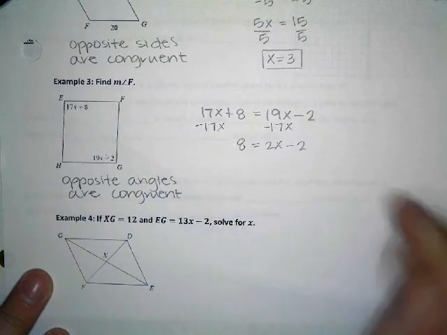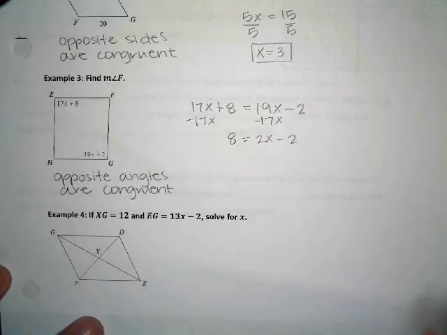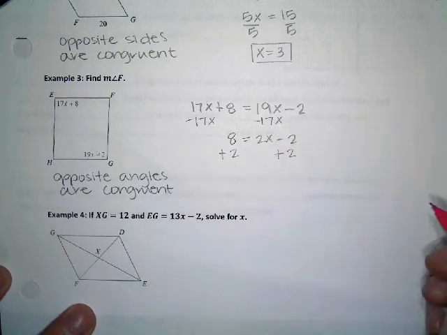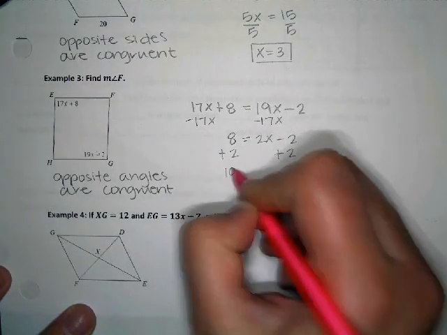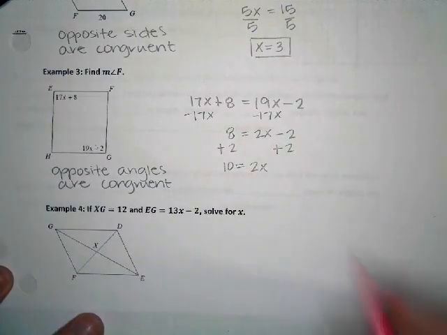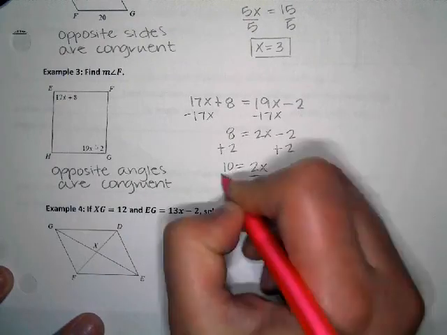And then add the 2. And we get x equals 5.